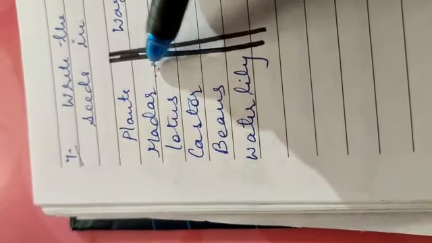The next and last question is, write the ways of dispersal of seeds in the following plants. By which way does madar disperse?